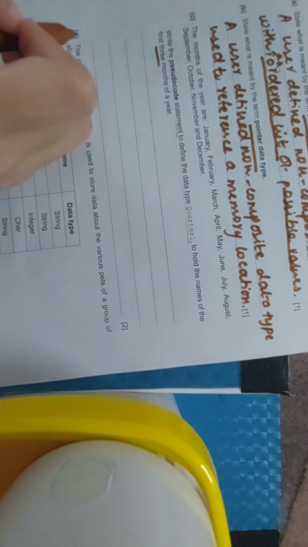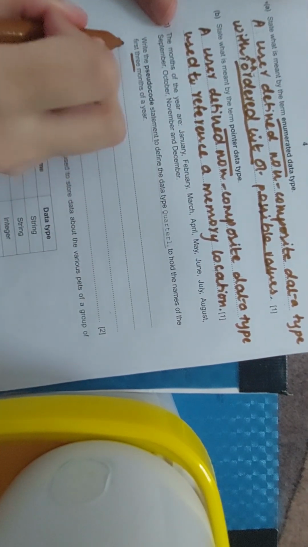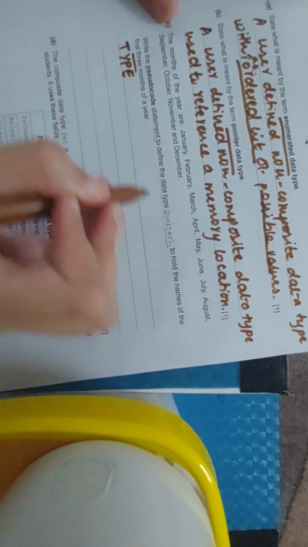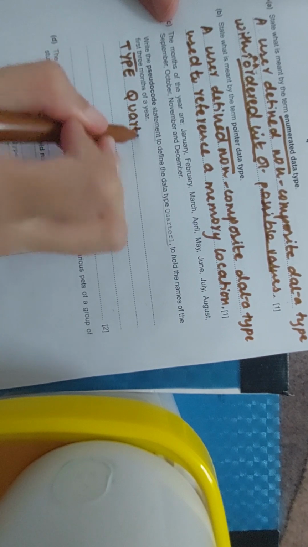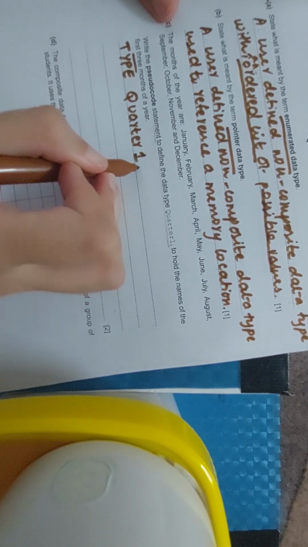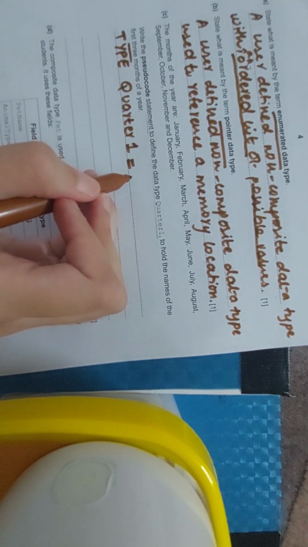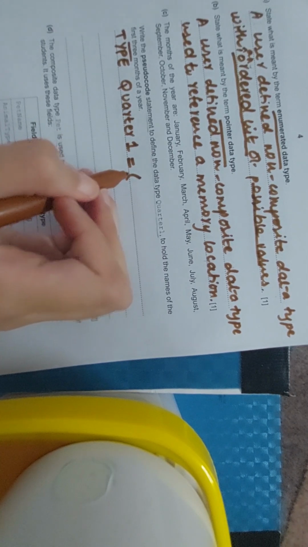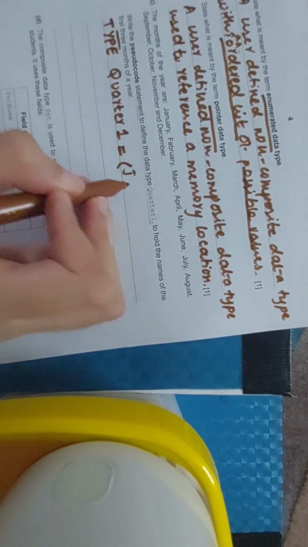This is of course an enumerated data type, since you have known values, but make sure that it is ordered. For this there is a specific syntax, and you always write TYPE and then the variable name, which is Q1. This equals, then you put brackets. They can be normal brackets, but make sure you follow this syntax. And then you write the first 3 months.